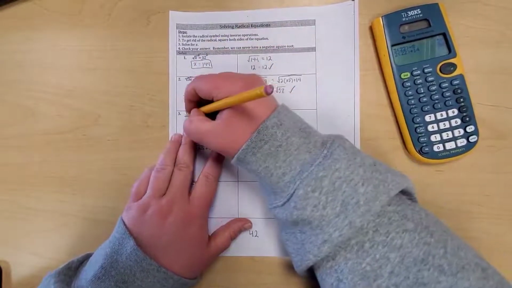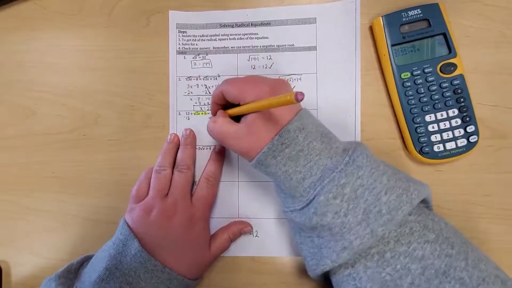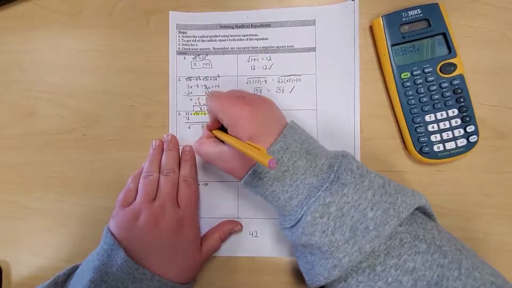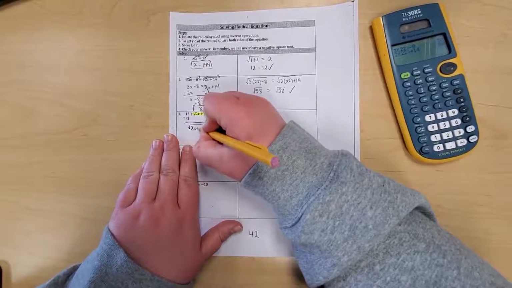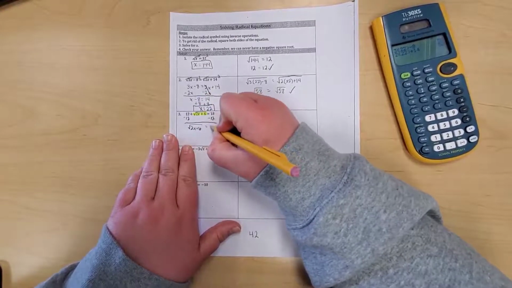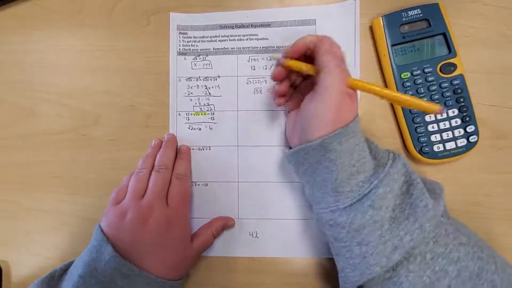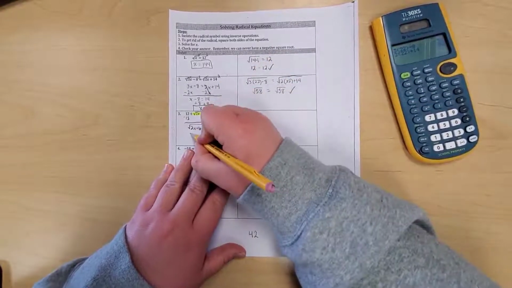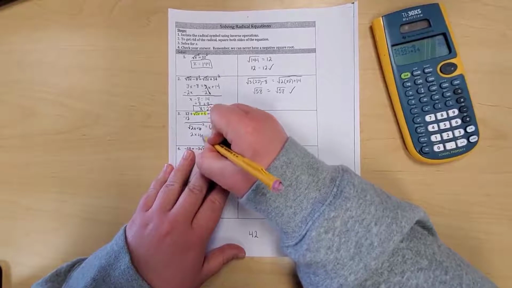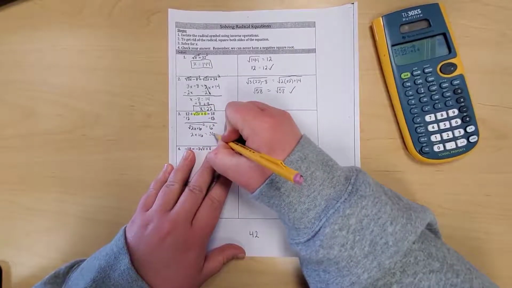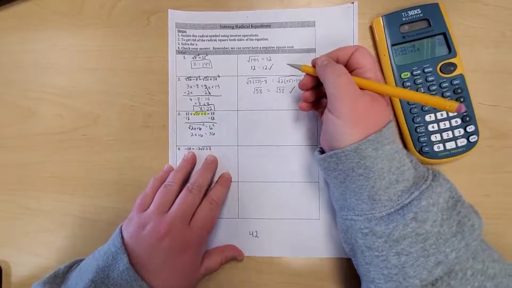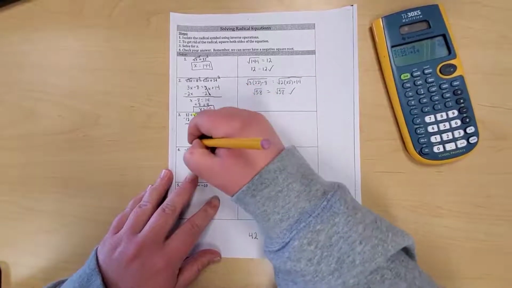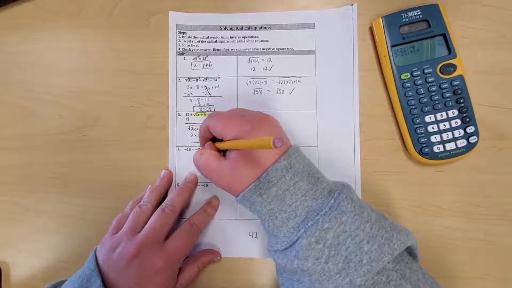The 12 is positive, so the opposite would be to subtract it. So subtract 12 on both sides. I'm now going to have the square root of 2x plus 6, and it's going to be equal to 6. The radical is now by itself, so I can square both sides. So now I'm going to have 2x plus 6 equals 36, because 6 squared is 36. The next step would be to subtract 6, which is going to give me 2x equals 30.